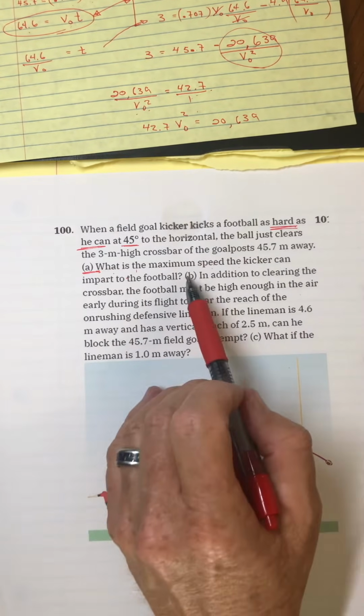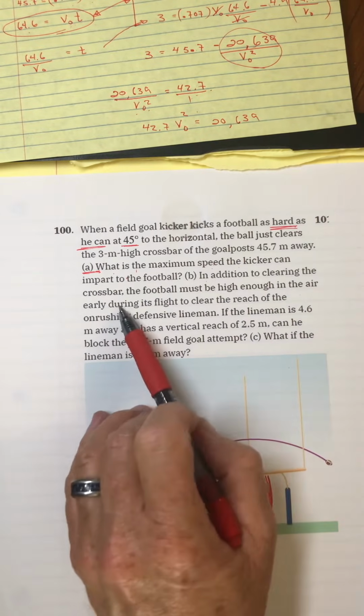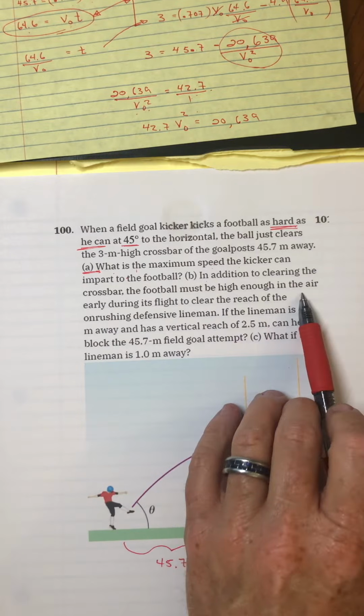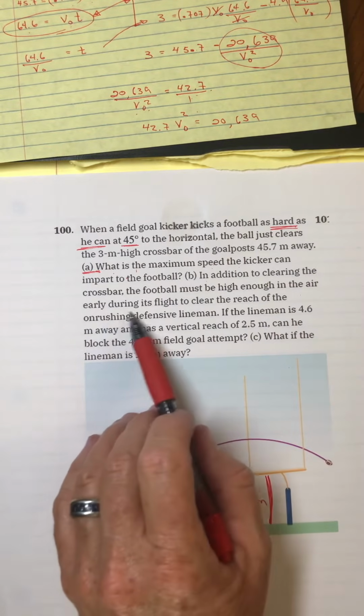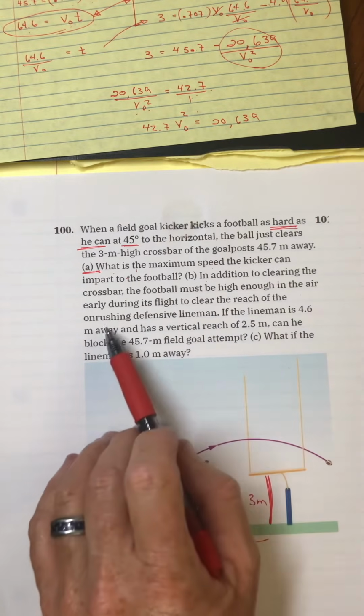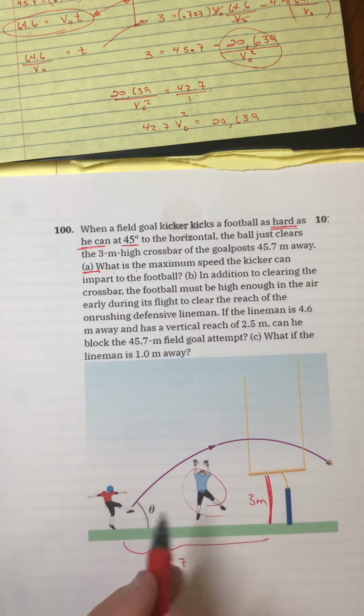So if I keep going to B, in addition to clearing the crossbar, the football must also be high enough in the air during its flight to clear the reach of the on-rushing defending lineman. So that's what this picture is.